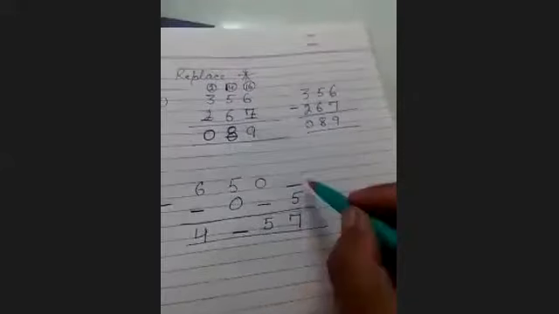Yes, friends. Now think by which number we will subtract 5 to get result as 7. Yes, friends, when we subtract 5 from 12, then we get result 7.